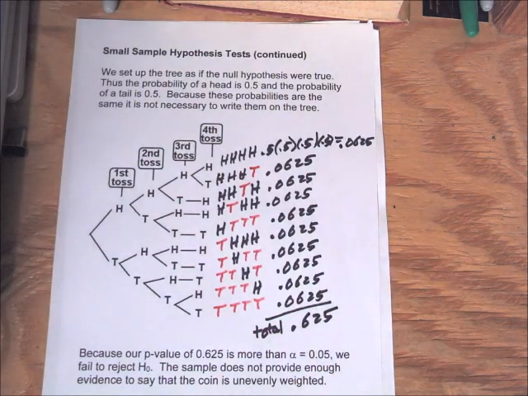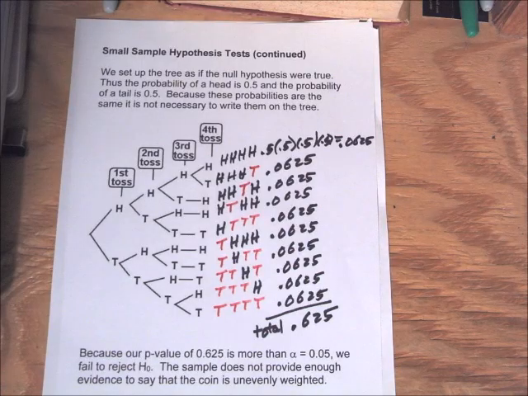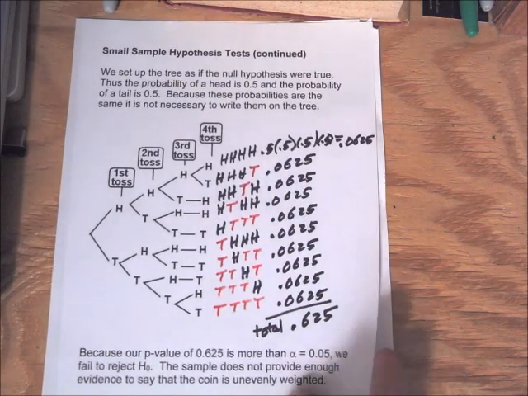Our p-value is 0.625. It's more than our significance level, 0.05, so that means we fail to reject H0. The sample does not provide enough evidence to say the coin is unevenly weighted.